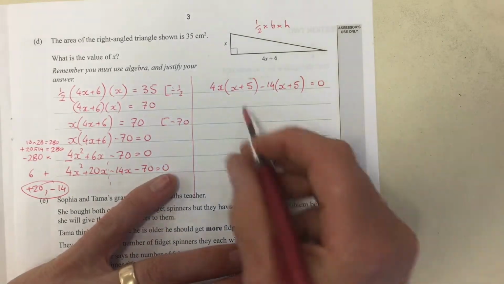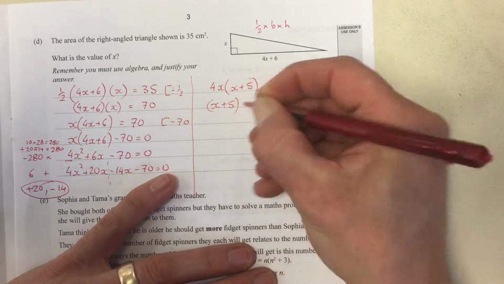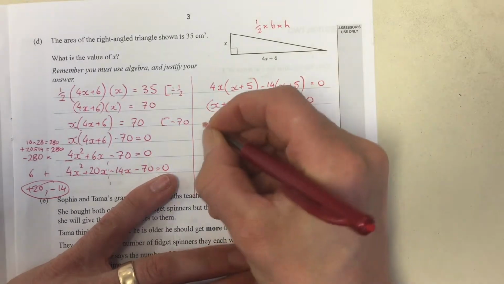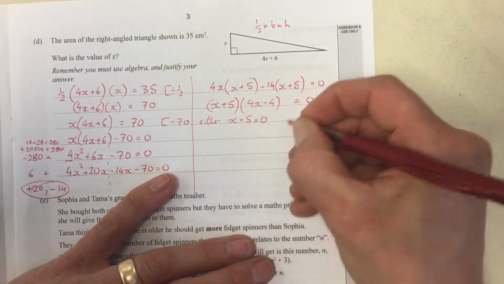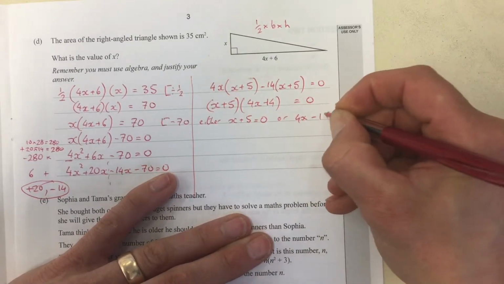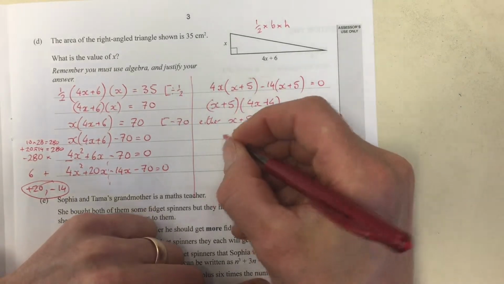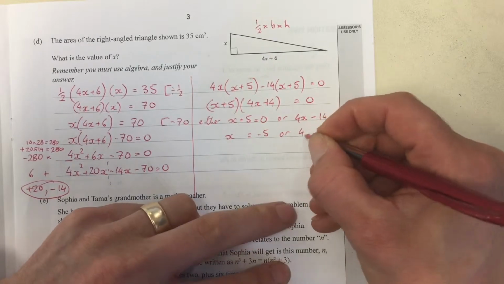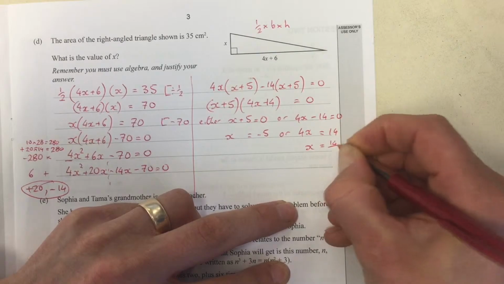Cool. Okay, so now I can take my bracket out. That's common to both of them. (x plus 5)(4x minus 14) equals 0. So either x plus 5 equals 0 or 4x minus 14 equals 0. Sorry, I just missed that one there. So either x equals minus 5 or 4x equals 14, so x equals 14 over 4.